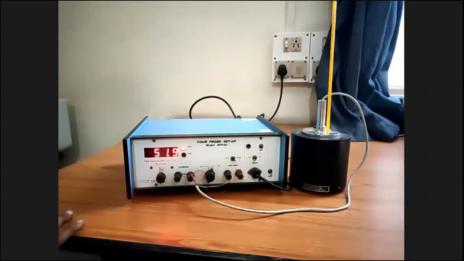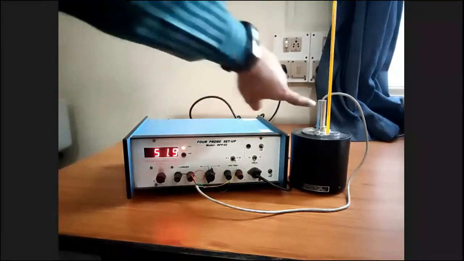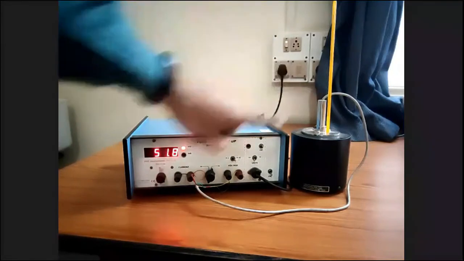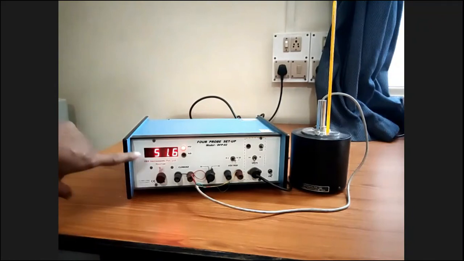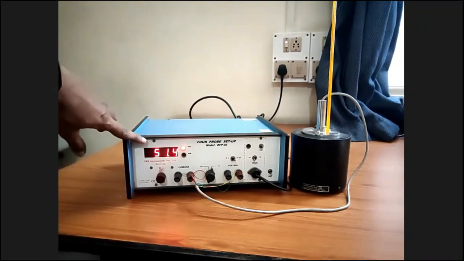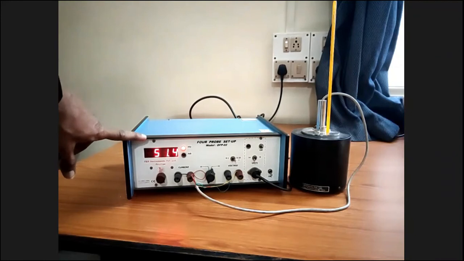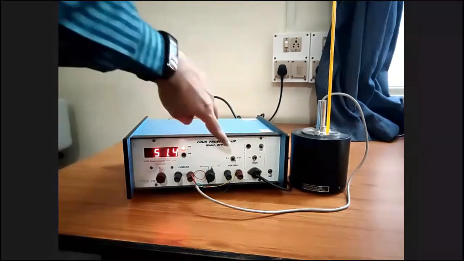And you can measure the temperature by the thermometer. There is a mercury column from which you can find out the exact temperature within the oven. So this is the room temperature and the corresponding voltage drop within the semiconductor is this one. The reading is showing 51.4 millivolt, but there is a knob.